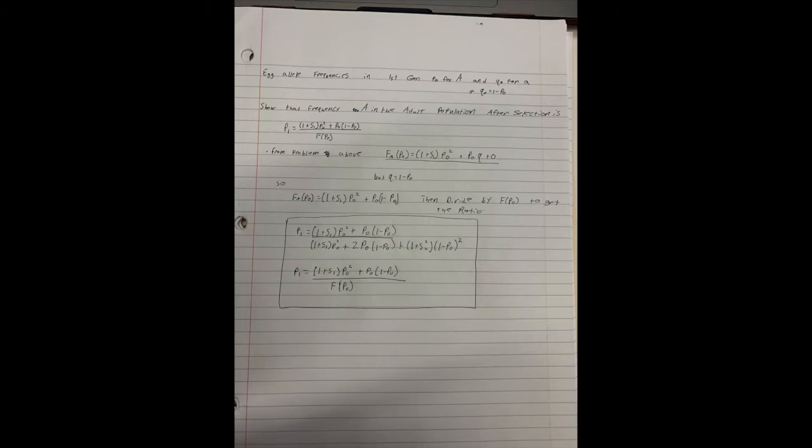Problem 5 of the genetics problem states that we assume the egg allele frequencies in the first generation are P naught for A and Q naught equals 1 minus P naught for lowercase a.